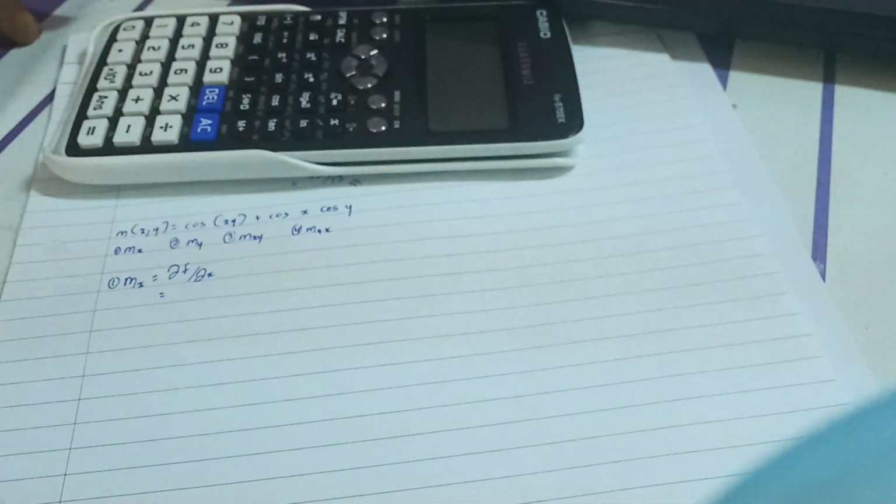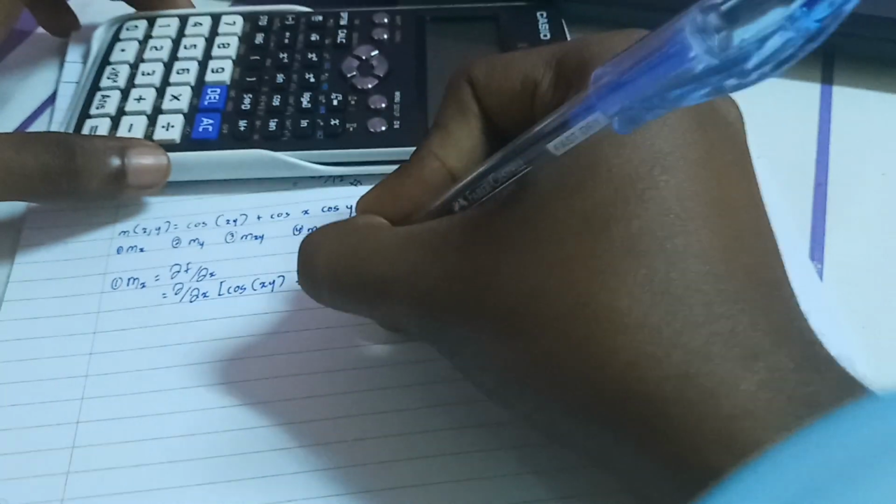So fx is equal to delta f over delta x. So f is the function. Now we'll substitute the f with the function, which is delta over delta x of the function cos xy plus cos x cos y.